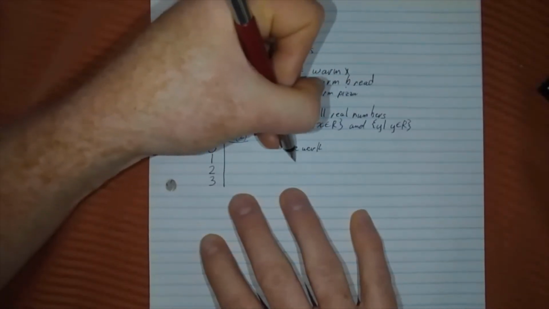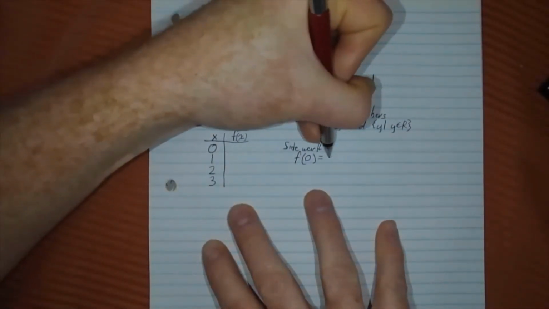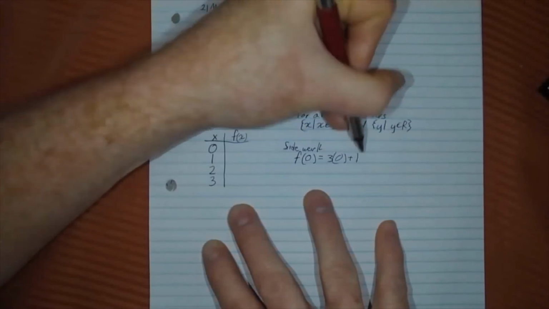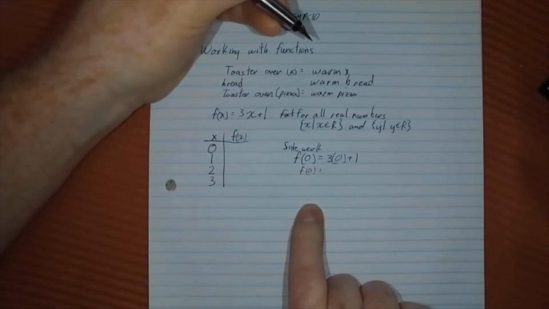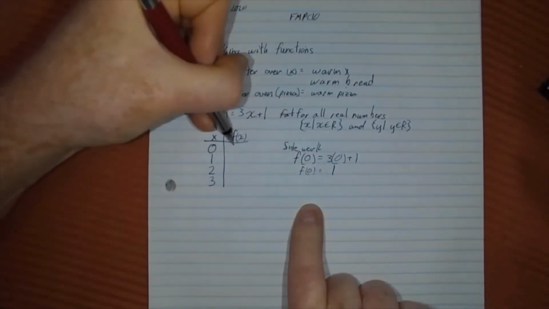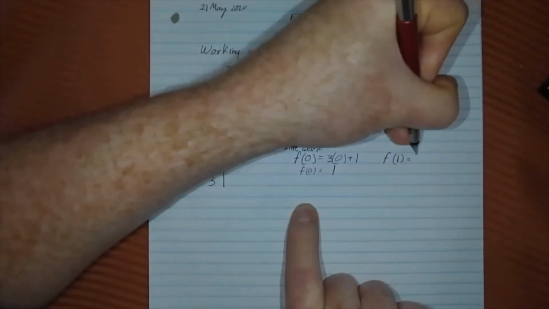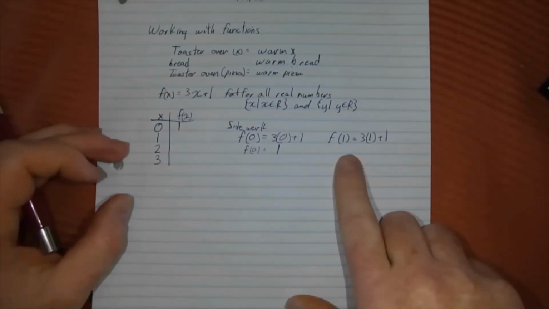Okay, so when x equals 0, let's say I want f of 0. Well, I'm going to take my 3 times 0 plus 1, and I'm going to evaluate it. So my function of 0 is equal to 3 times 0 plus 1, or 1. I'm going to put that in there. I'm going to do the same thing for f of 1. F of 1 equals 3 times 1 plus 1. Well, that's the same as saying 3 plus 1, or 4.